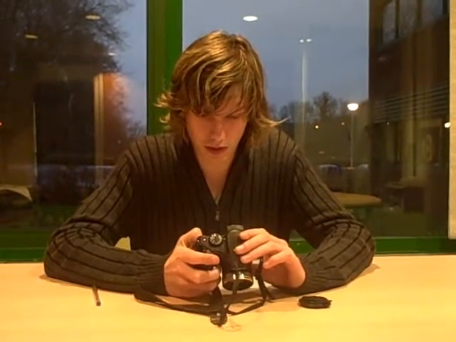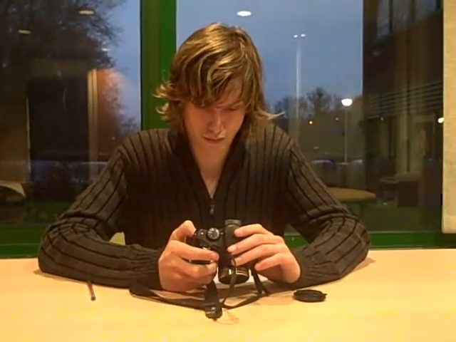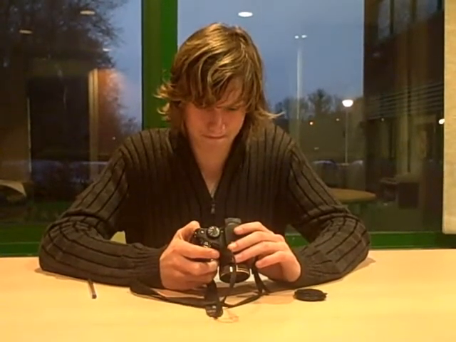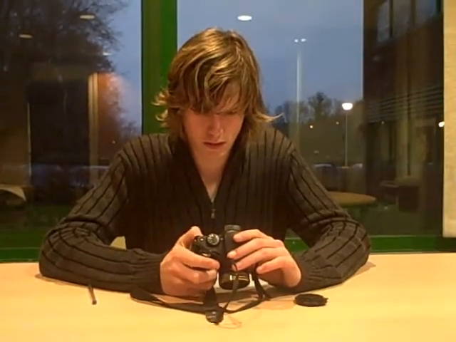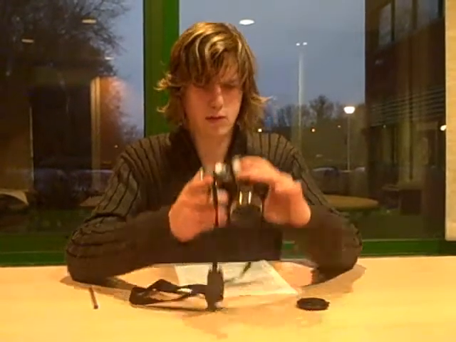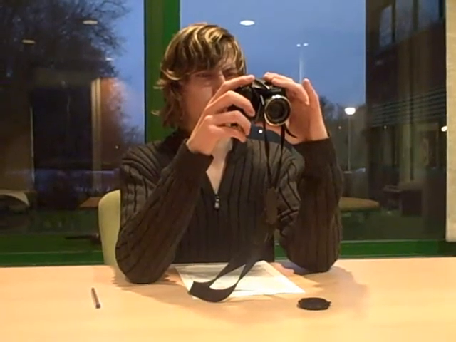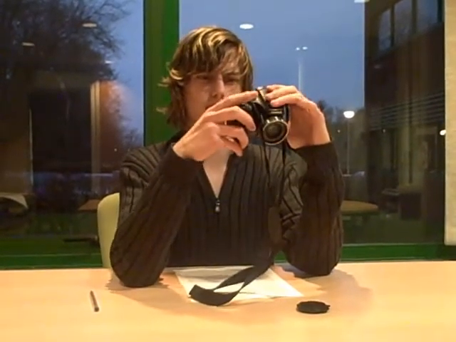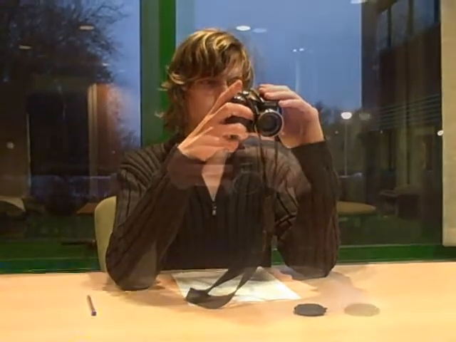So it doesn't seem to be in the main shooting menu, so I'll click out of that. LCD, that's for brightening the LCD, that's kind of odd. This is the button here, this display on and off. On video.